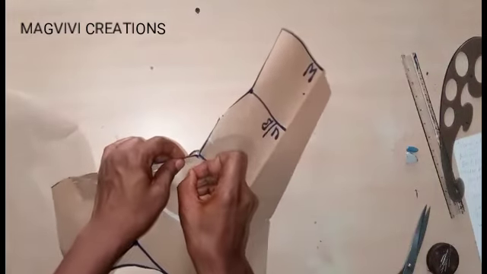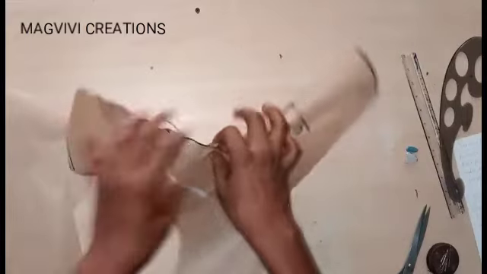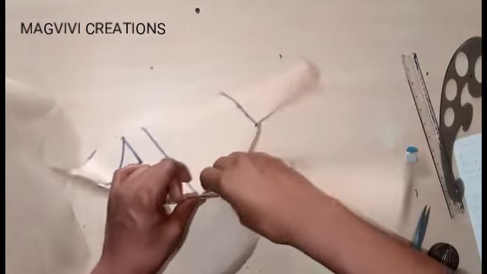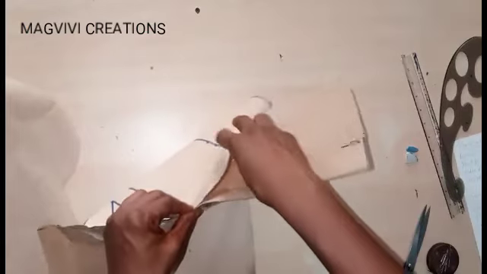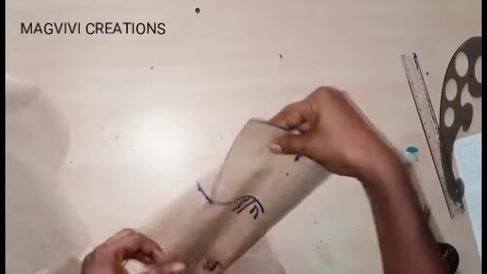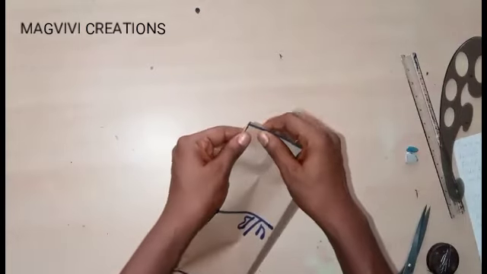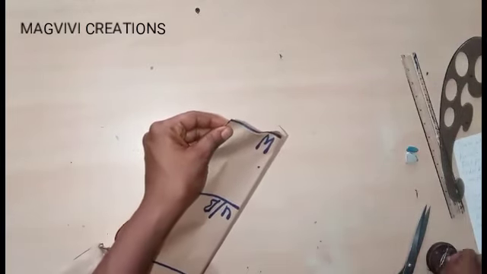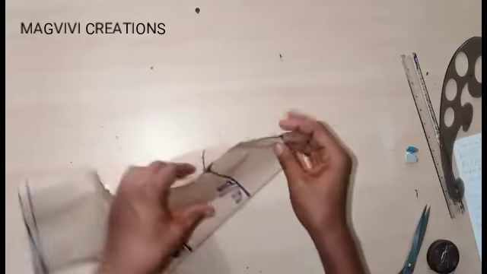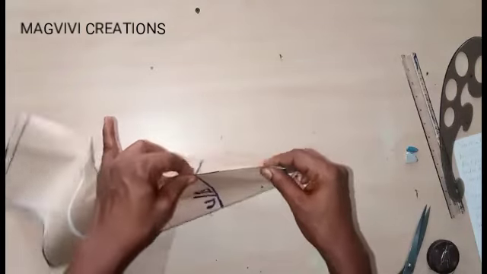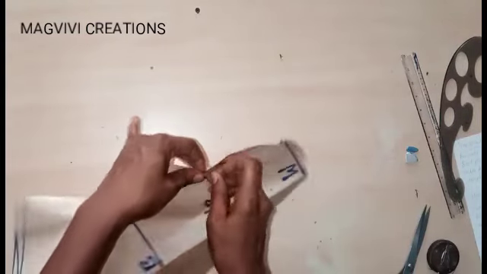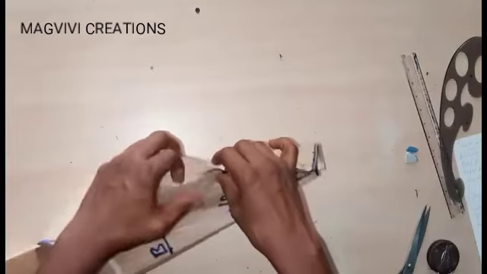You pin it. By the time you have pinned this upside, you also go down. You gradually start pinning. Just gradually you pin. Okay, so you can even hold it down here. You can hold it here, and by the time you have pinned it here, you gradually align it. Just gradually align it. So this is paper. I'm being careful so it will not tear. So you just gradually align it.